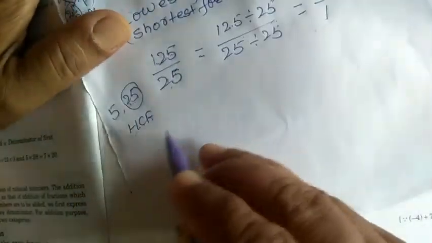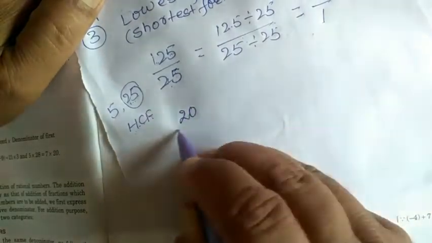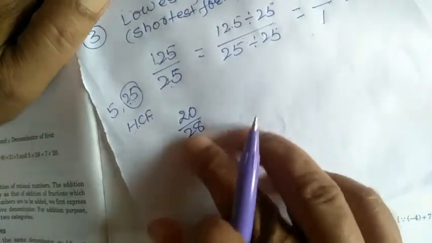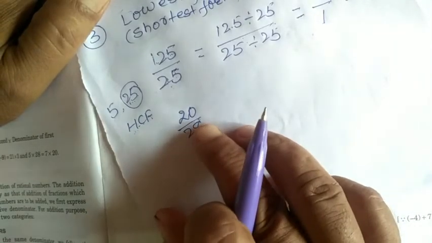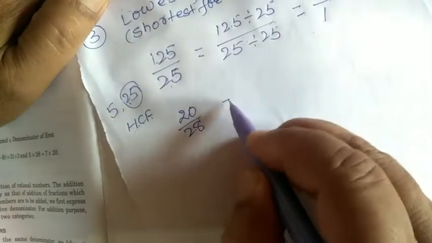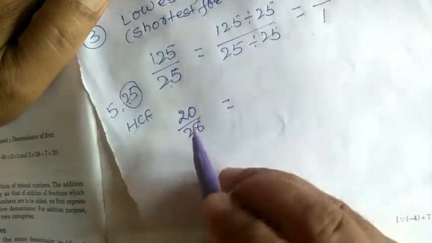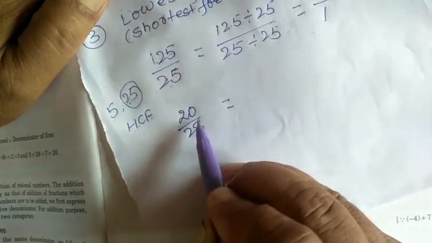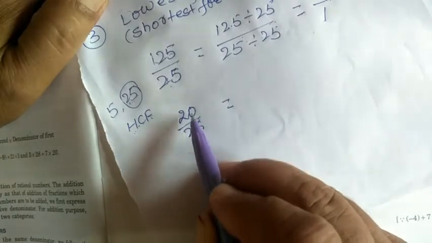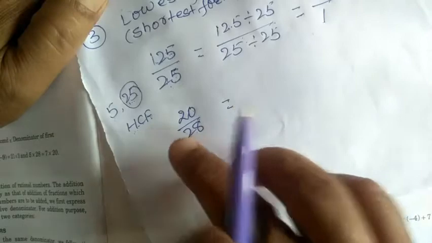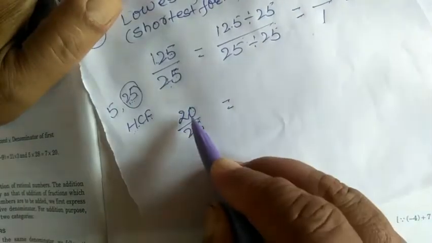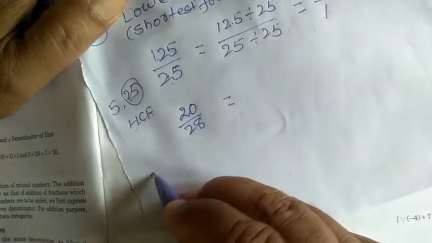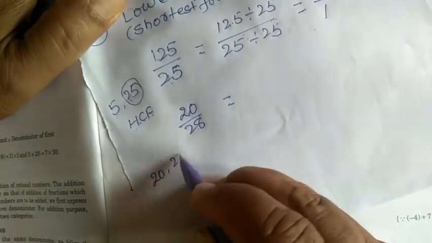Suppose I do the question like this here. 20 upon 28. From an example, I collect it here. 20 upon 28. A rational number is given. Now we have to bring it into its shortest form. Whatever I told you, how can we come to know by which number both can be divided, and that number must be greatest in its value. Now see here, we have to find the HCF of 20 and 28.